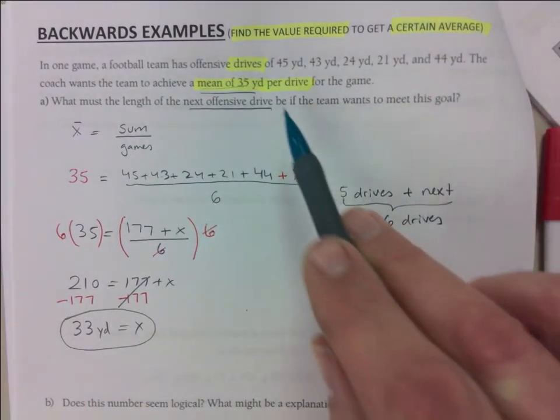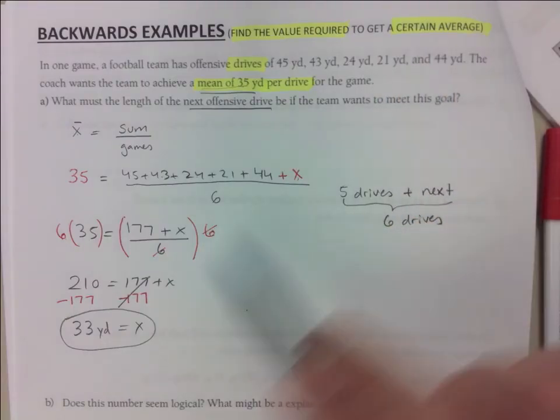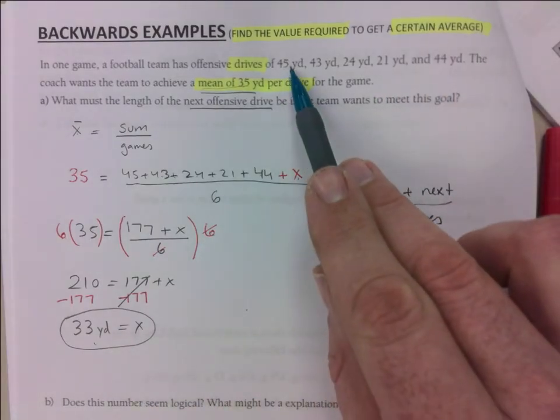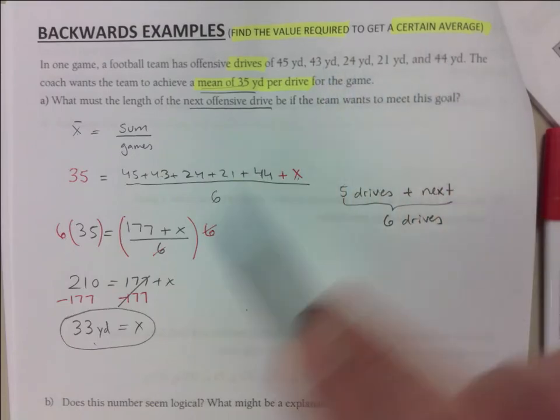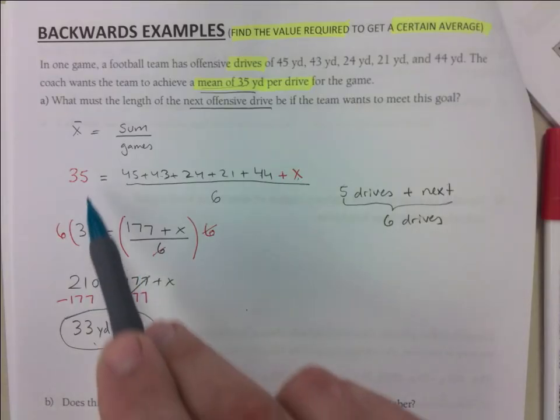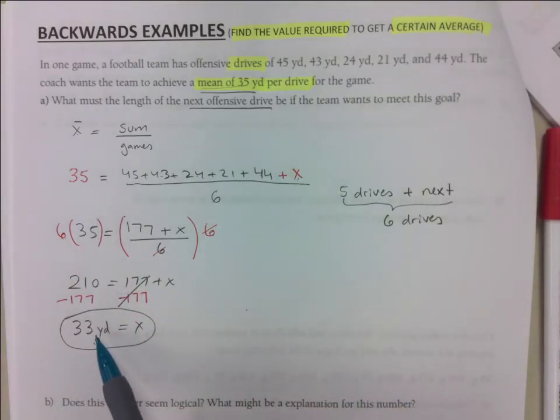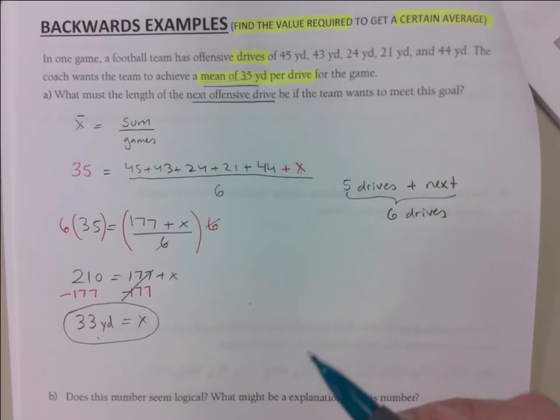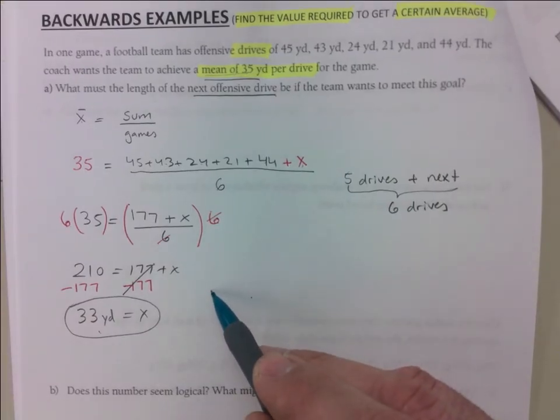If you look at what the team has achieved so far, 33, we've done 45, 43, 44. It is actually not too bad, right? Like the coach isn't expecting a whole lot from the team, right? It's like, hey, we want this average of 35, so the next one has to be 33, right? Then we achieve that average that we're after. So this is reasonable.